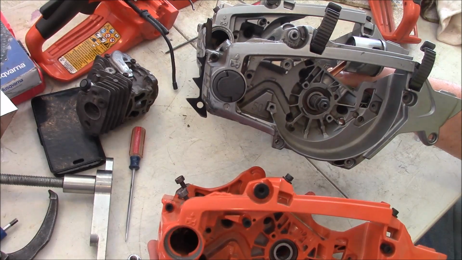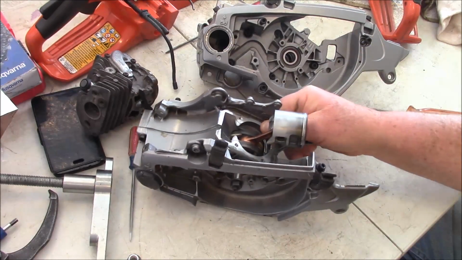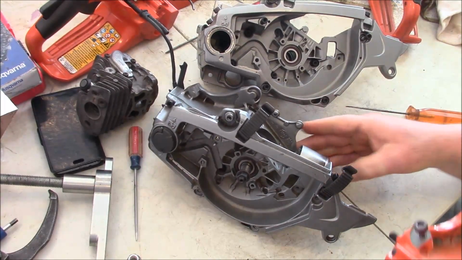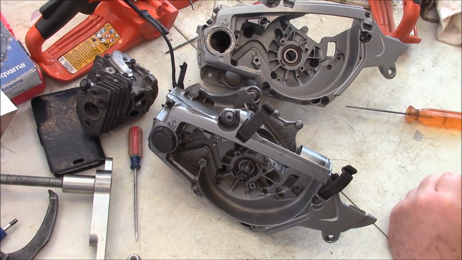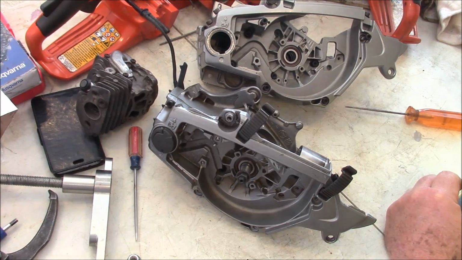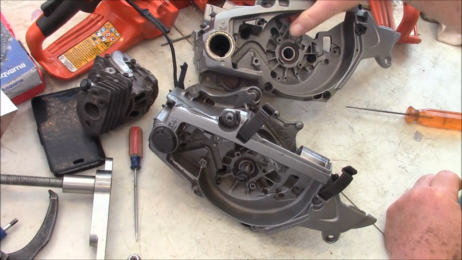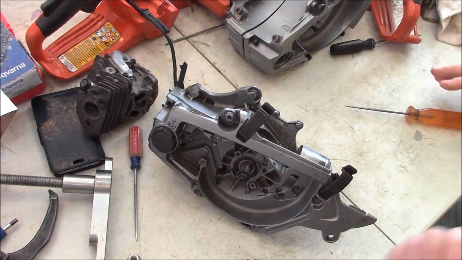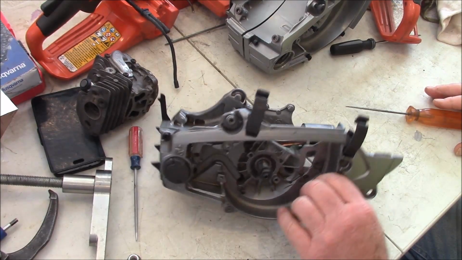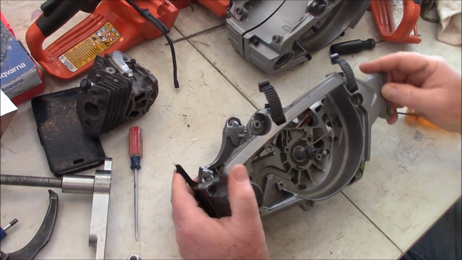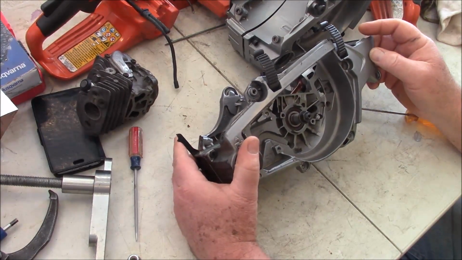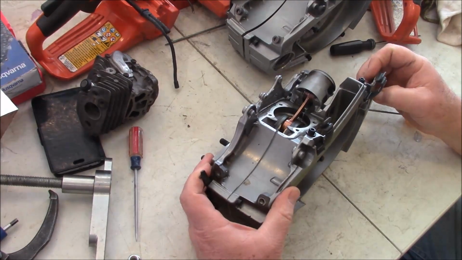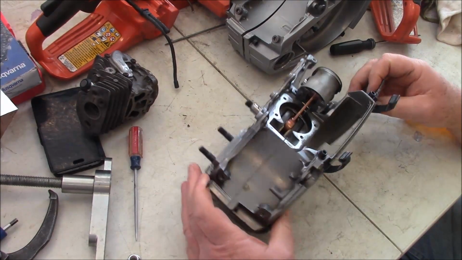How long do you think it's going to be before there's a 70cc version of that saw? Inquiring minds want to know. It's one of the topics online that's pretty common. The 576, you know, it's kind of an oddball. The 575, 576, and the 372s are sort of kludges in my mind. Oh, I didn't just say that, but they are.